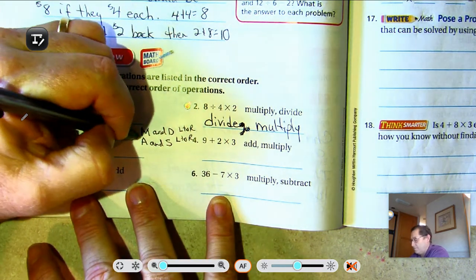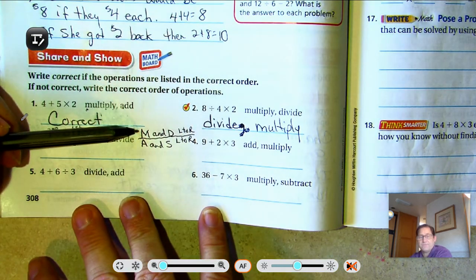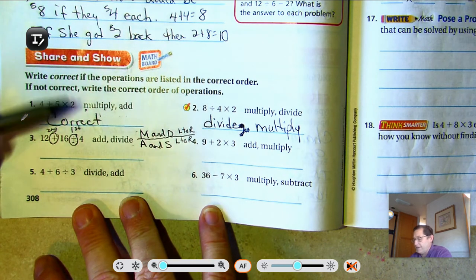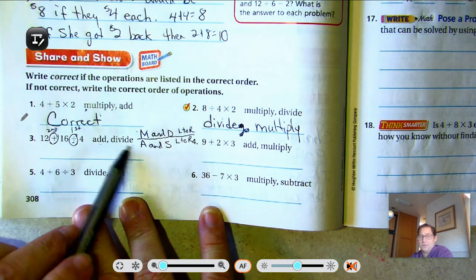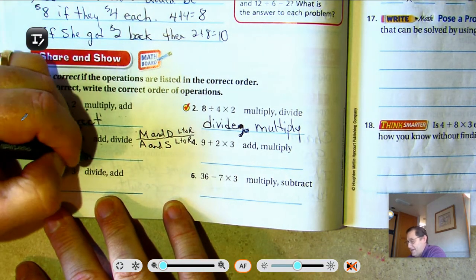So you do this line first, then followed by this. So this is incorrect. They want us to add first, then divide. That's not correct. We have to divide, then add.